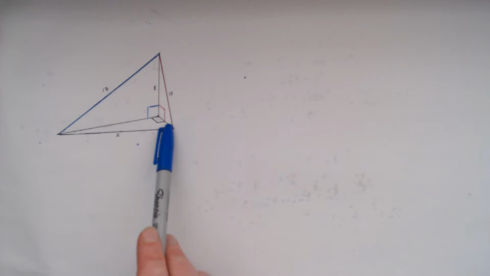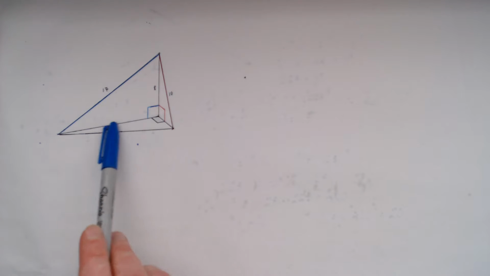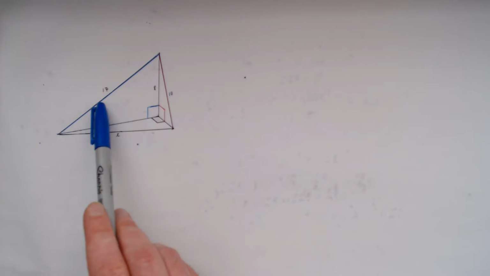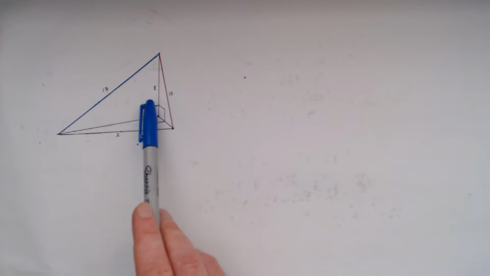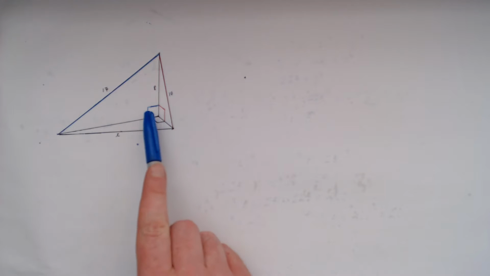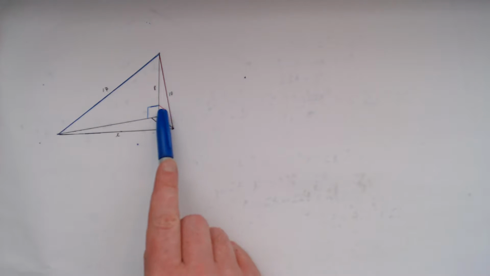I have one right triangle here on the ground, and then 2 other triangles that are leaning against each other and also making contact with this triangle on the ground. You can see the 3 right angles here, 1, 2, 3.